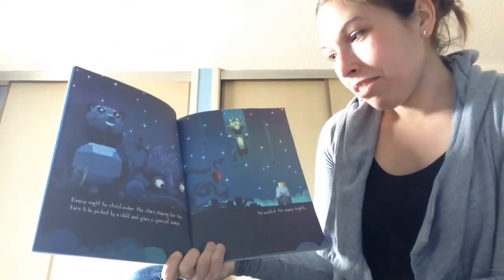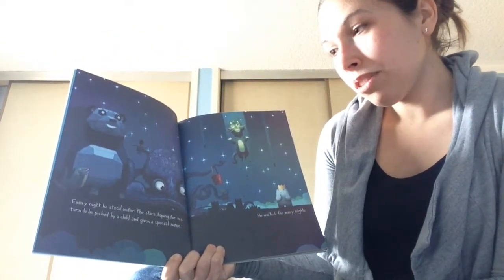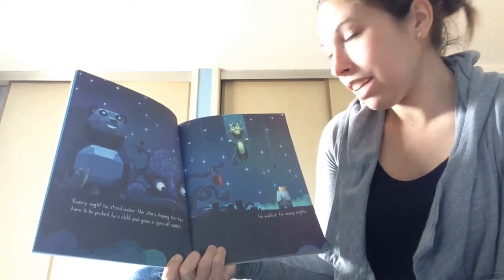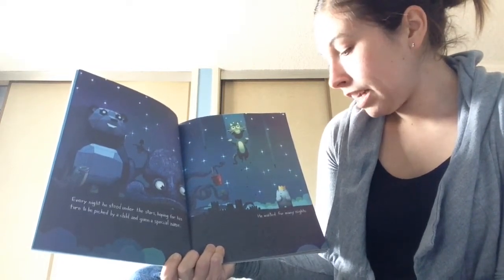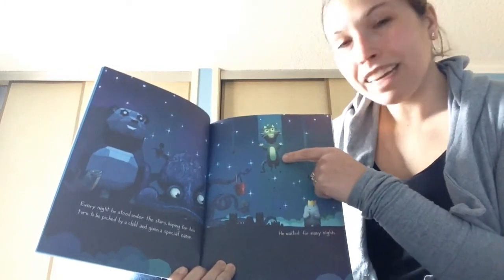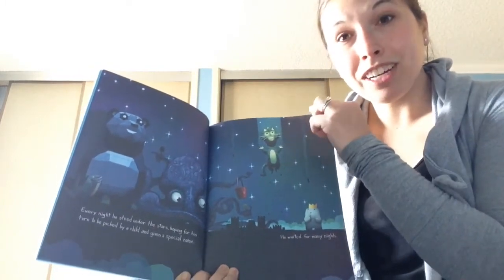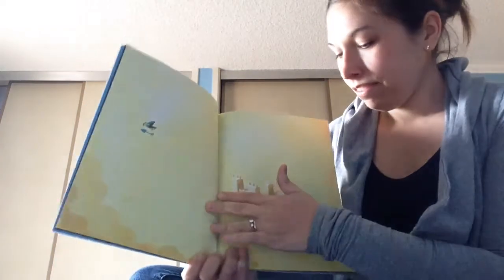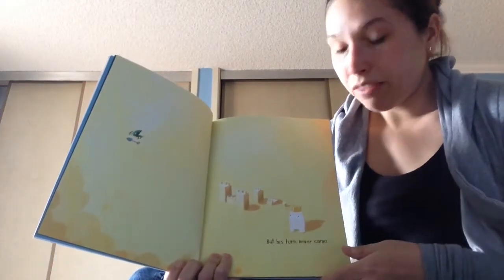Every night he stood under the stars, hoping for his turn to be picked by a child and given a special name. He waited for many nights. Looks like that one that looks kind of like a cat got picked or imagined by a child. But his turn never came.